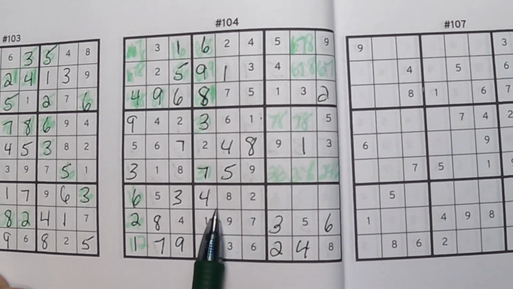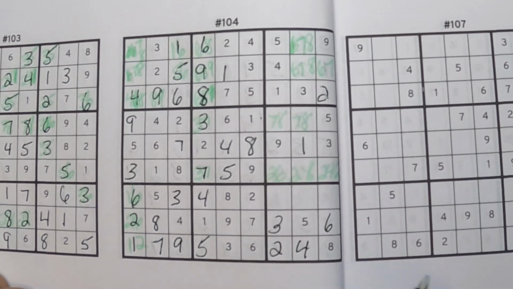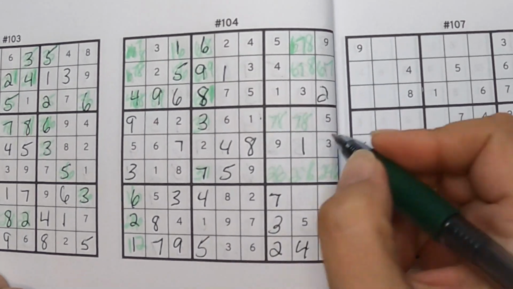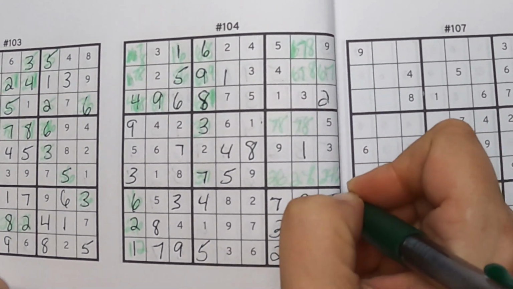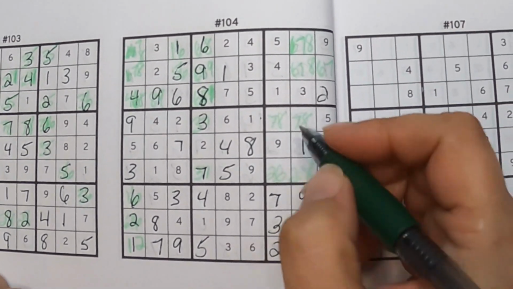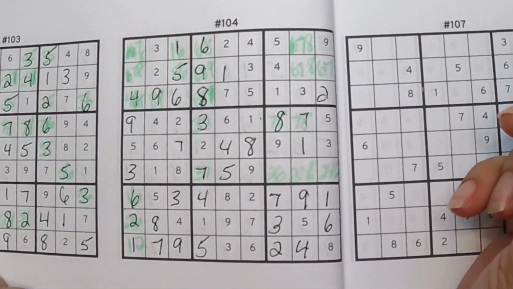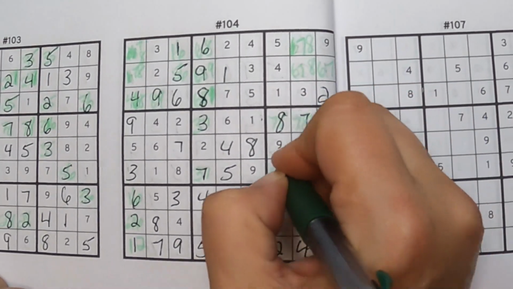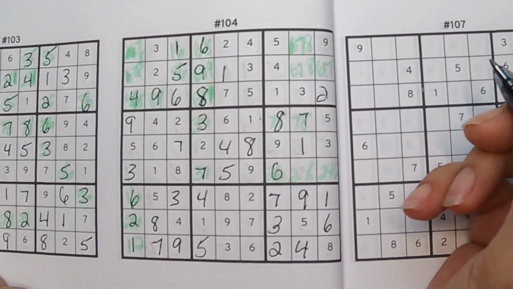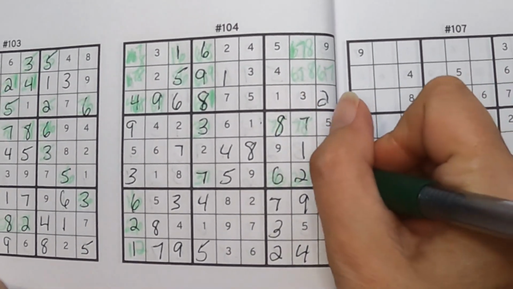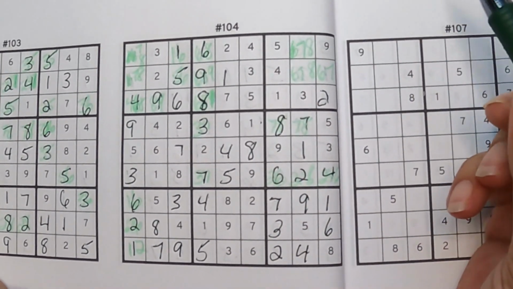For this row we're missing 1, 7, and 9. We've got 1 and 9 here, so this is our 7. 1 here, so 9, 1. That 7 makes this our 8, 7. This 2 makes this our 6. This 4 and this 6 means this is our 2, 4.